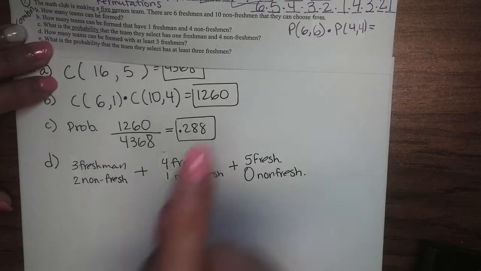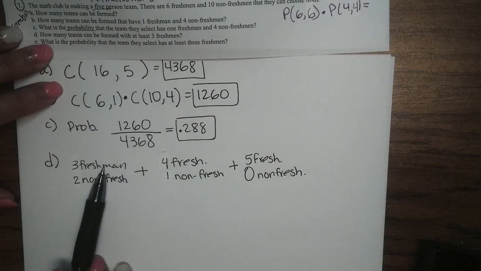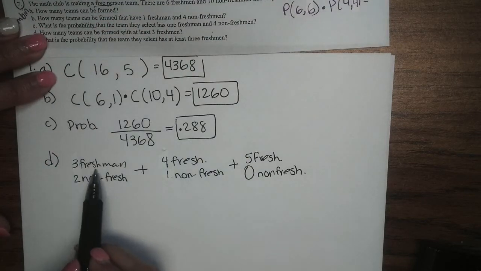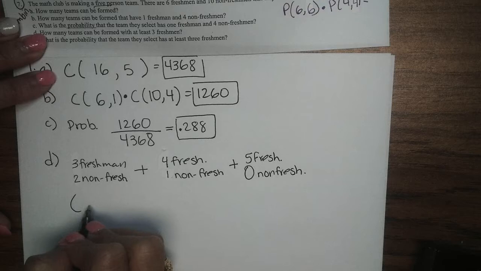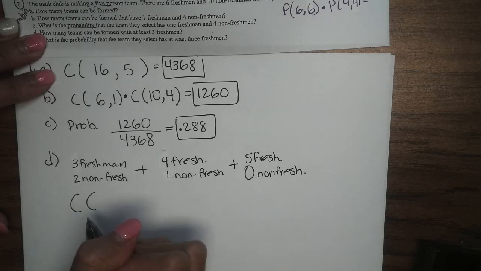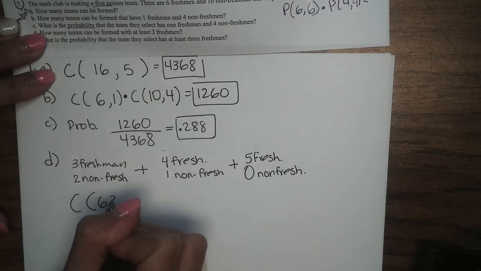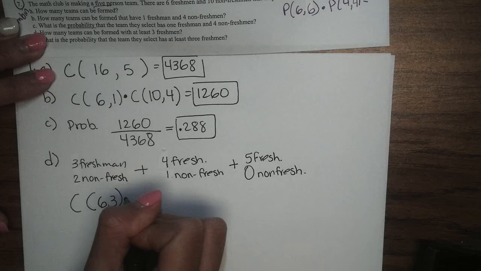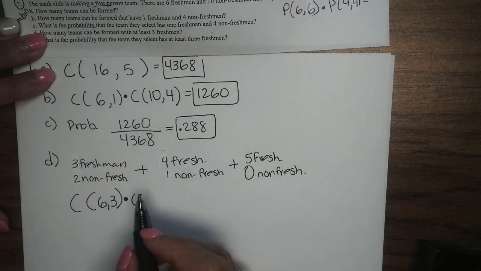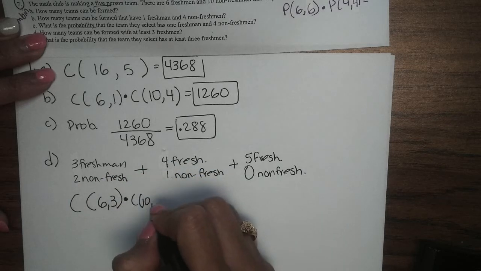So let's start with the first one. Let's figure out how many teams have 3 freshmen and 2 non-freshmen. So for the team to have 3 freshmen, you do a combination of, there's a total of 6 freshmen and I want 3. Times, because we still need to select the 2 non-freshmen, 10 choose 2.